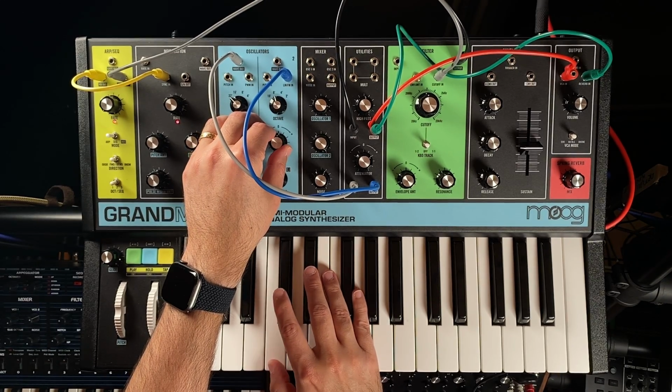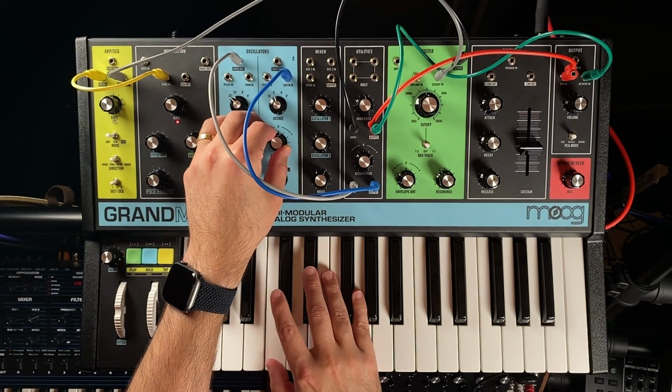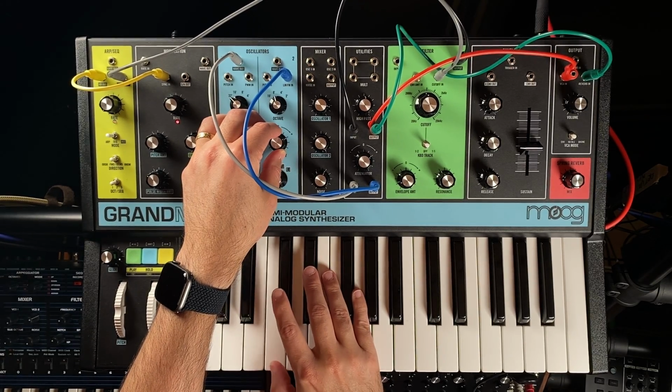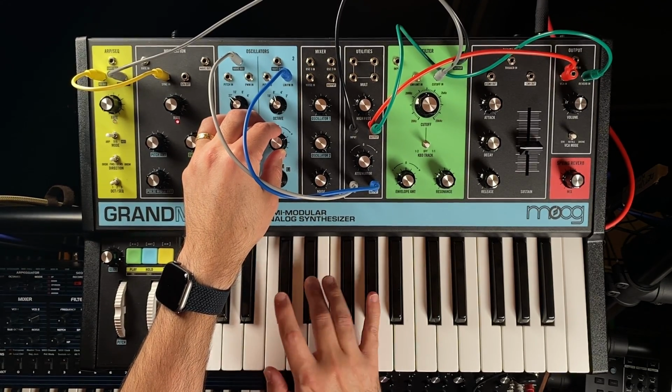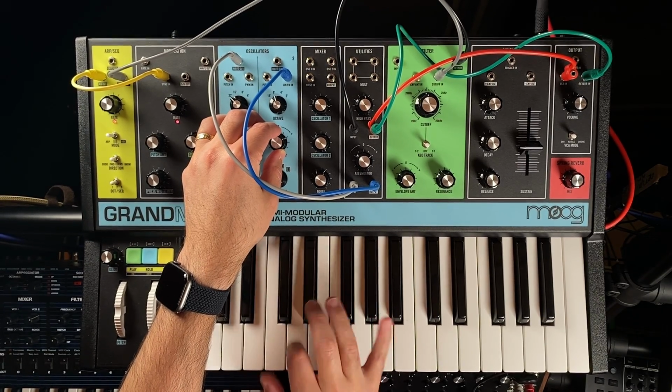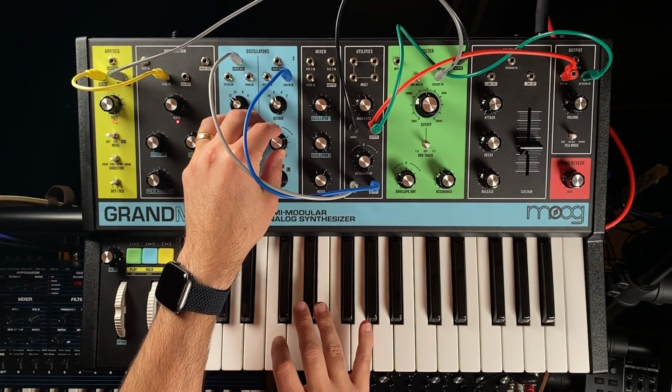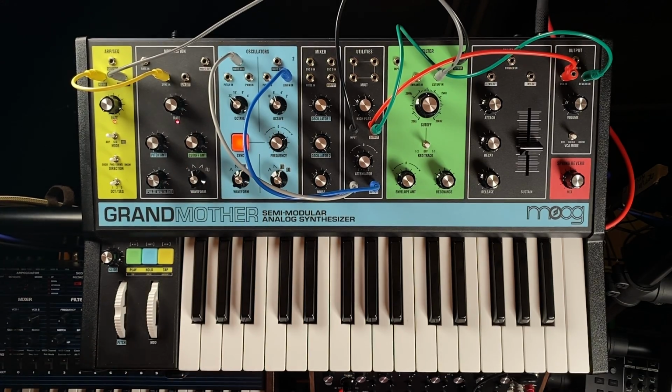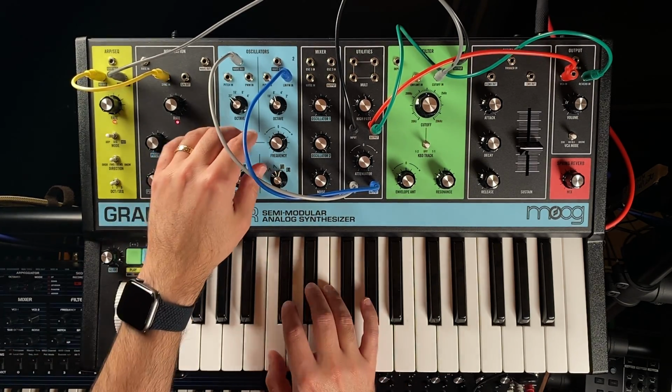Here I'm more on the bass side of things, but if I go to a third interval, I get a much more aggressive acid type of sound.